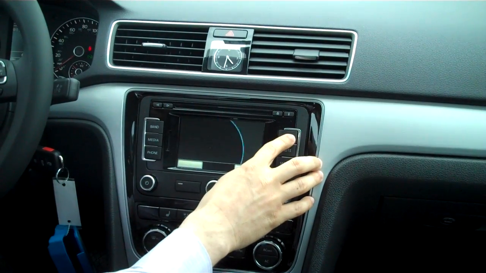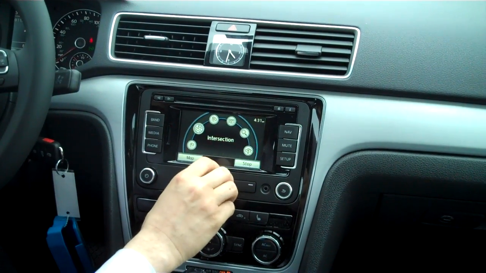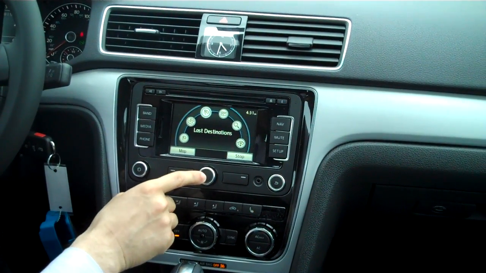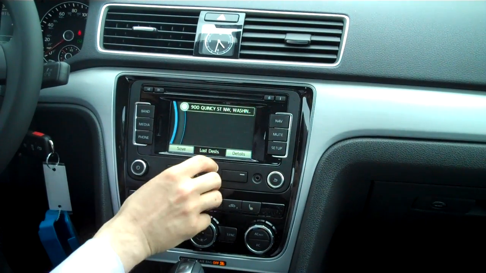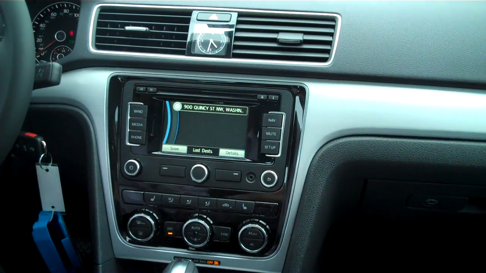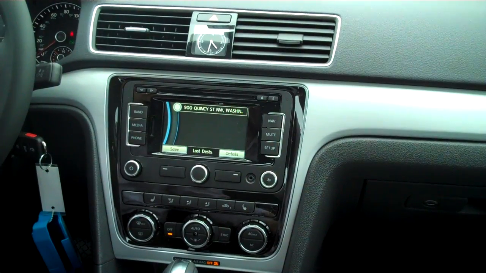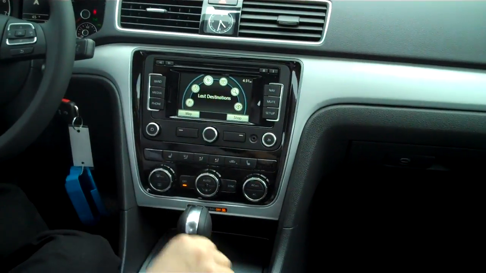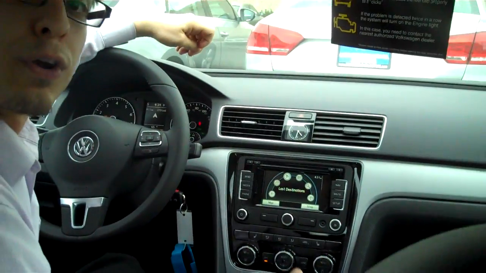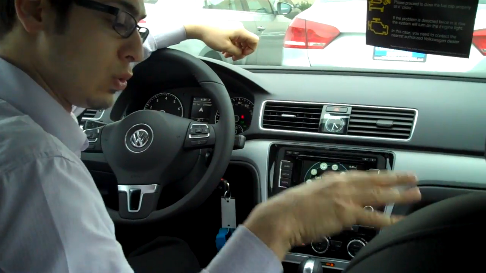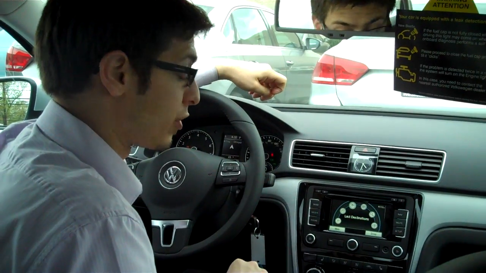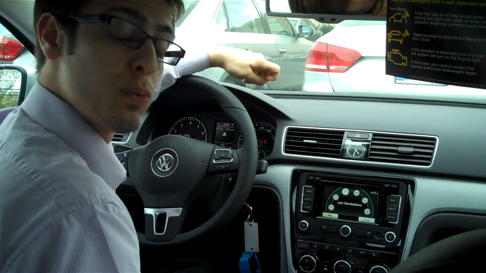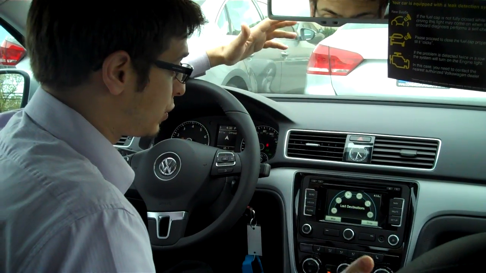Now let's start over. What we can do now is go to last destinations. And there it is. So if 3 months from now you wanted to navigate to that same place, there it would be. Now the system is smart enough to know GPS-wise where you're at. So it's going to have your local address. You don't necessarily need to put in exactly where you are now. So from start to finish, there you go.